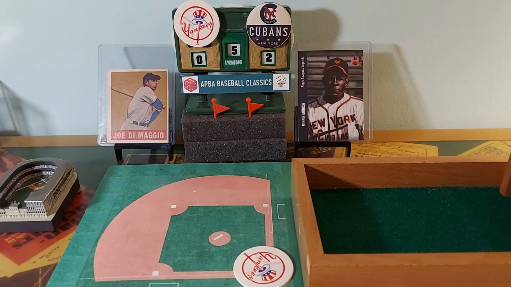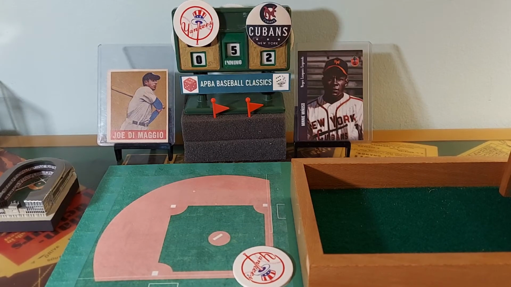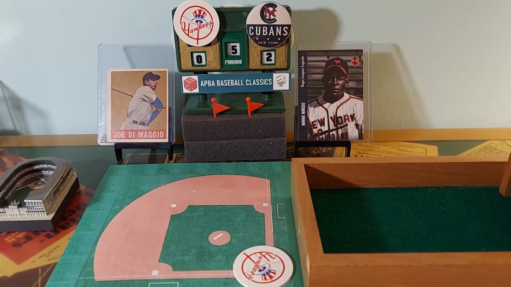All right, in the 5th, we have Joe DiMaggio, George McQuinn, and Tommy Heinrich, the very middle of the Yankee order.